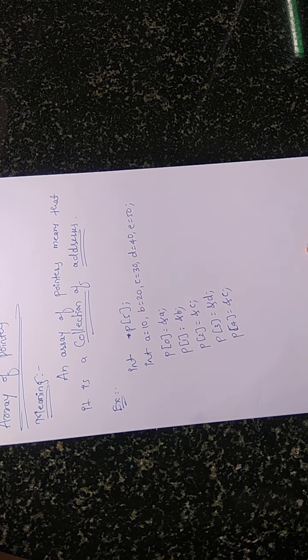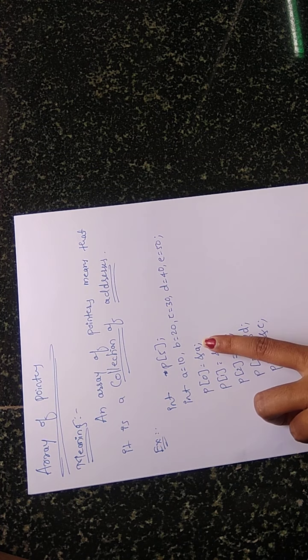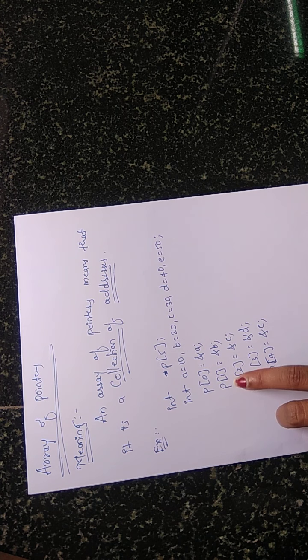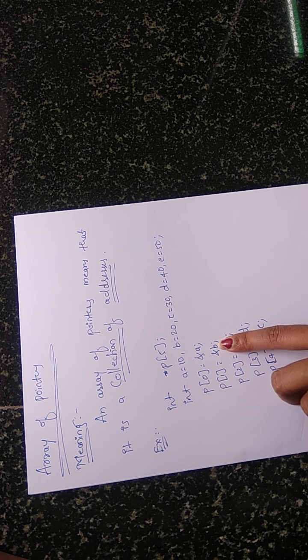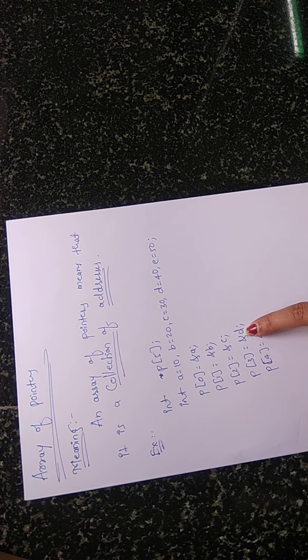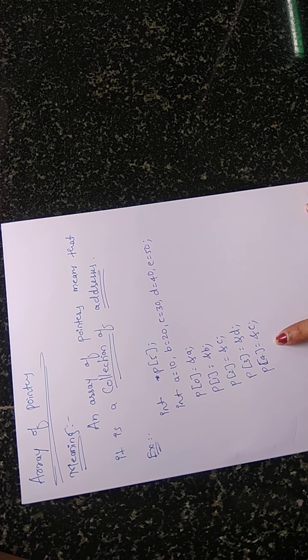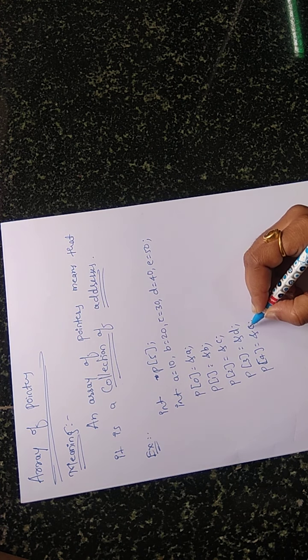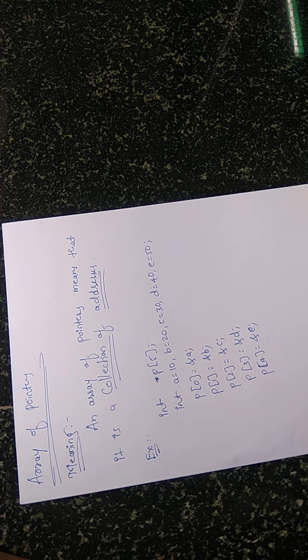What have I written? p of 0 is equal to address of a, p of 1 is equal to address of b, p of 2 is equal to address of c, p of 3 is equal to address of d, and p of 4 is equal to address of e. Now, generally, how can we access the elements? You can access them using the asterisk symbol.